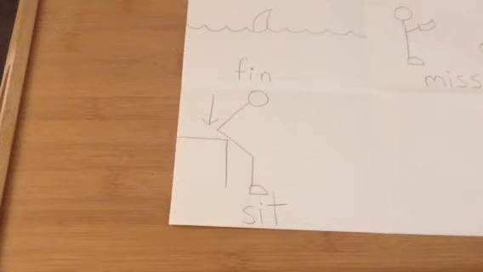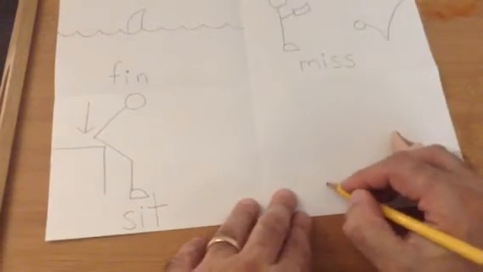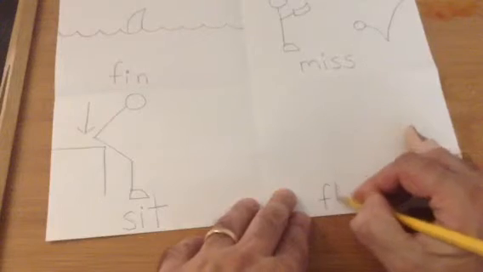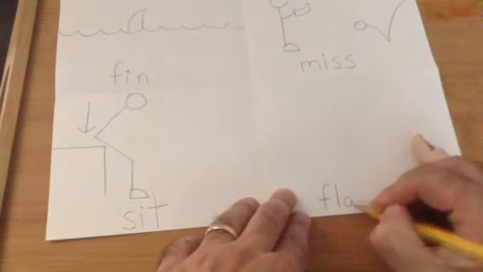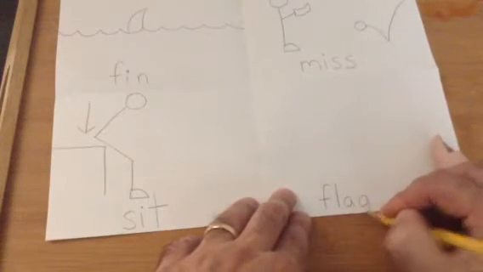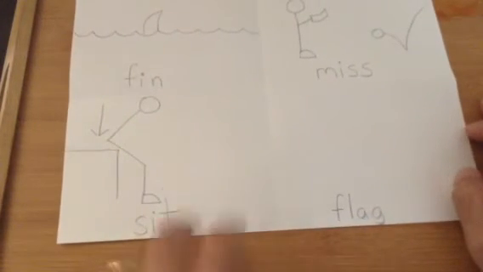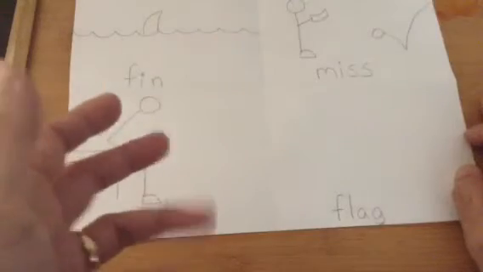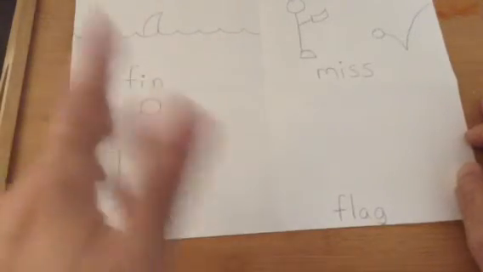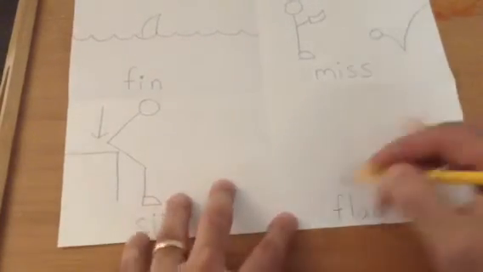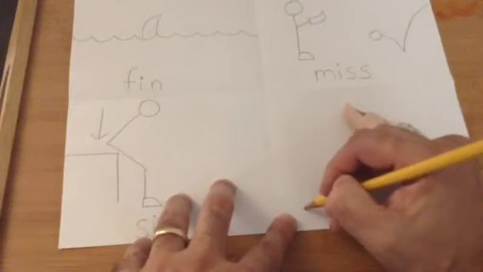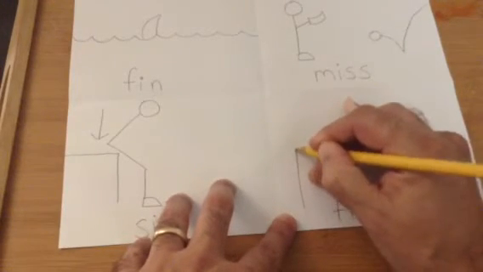All right. Next up is a flag, and flag is F-L-A-G. There's F-L-A-G, flag. This time we're going to draw it on a flag pole. All right, like out in front of the school, that big tall pole. So let's draw a line coming up like this.